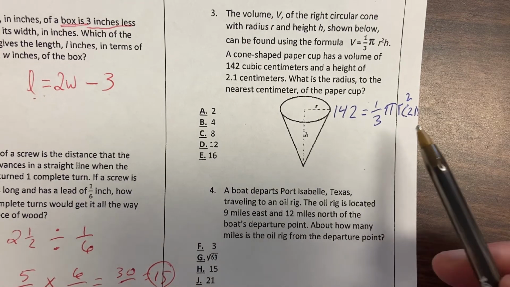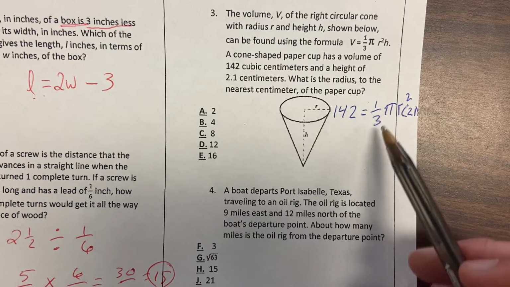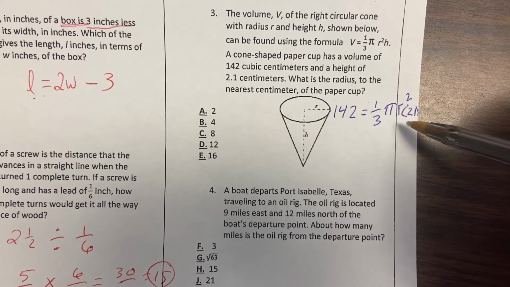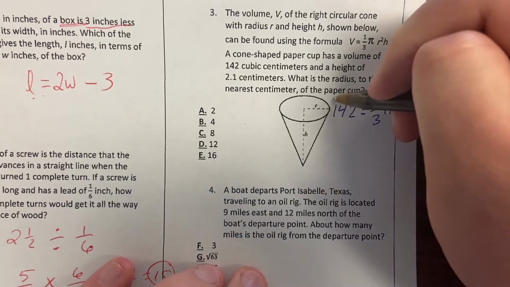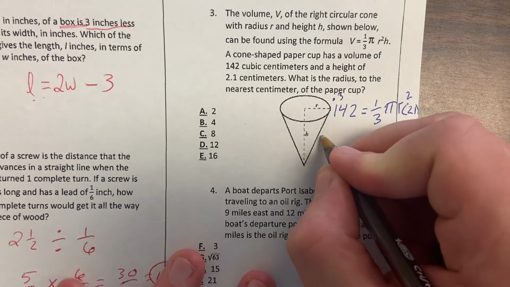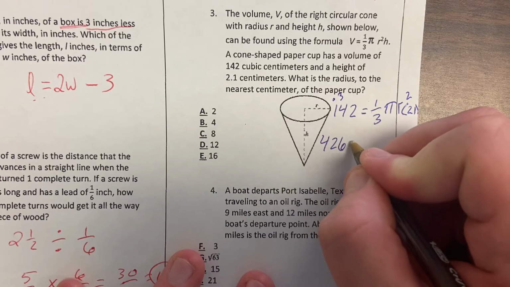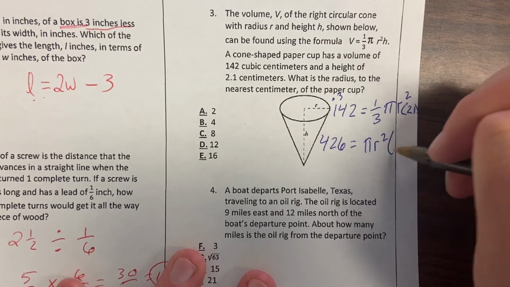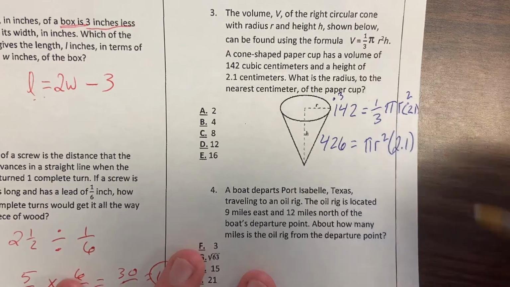First thing I'm going to do is put everything on the same line. I don't like this fraction here. Everything over here is being divided by a 3, so I'm going to multiply everything through by 3. So 142 times 3 says we have 426 is now equal to pi r squared times 2.1.